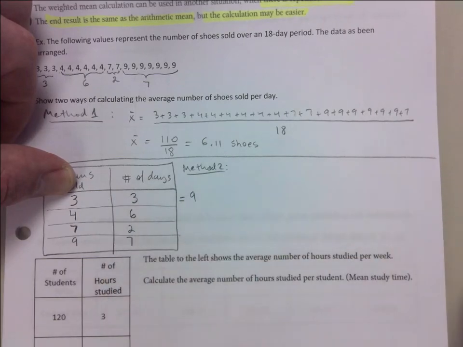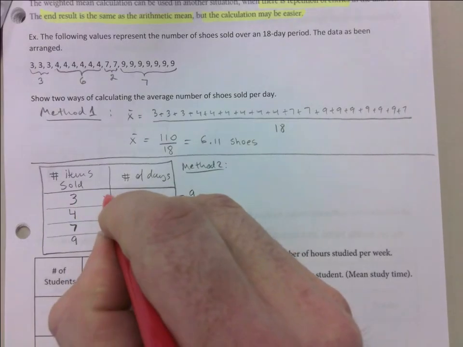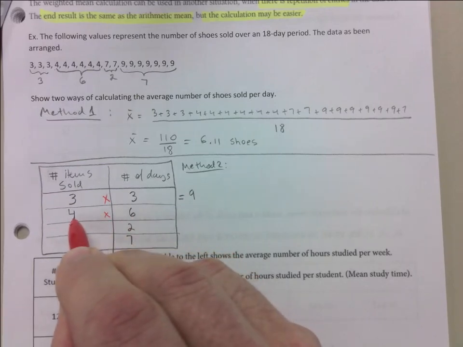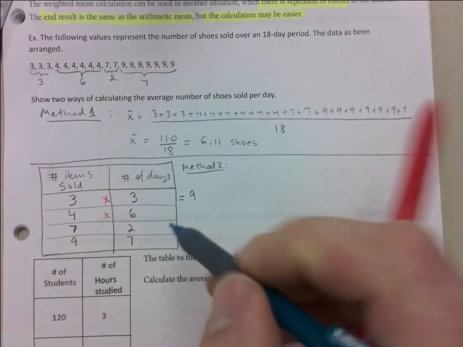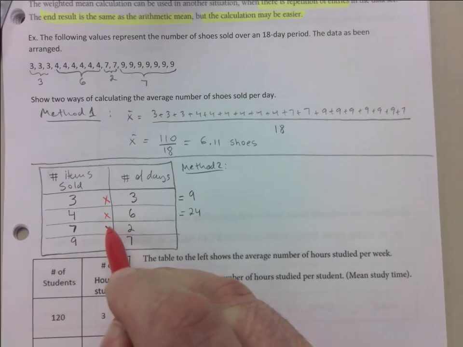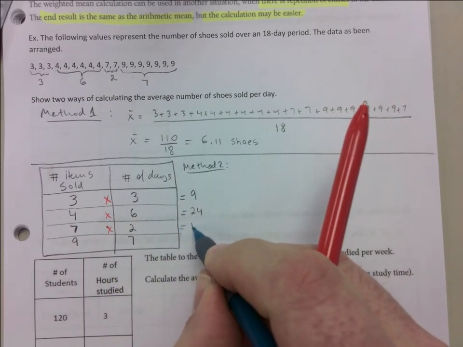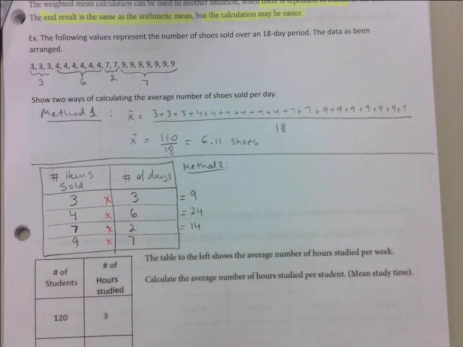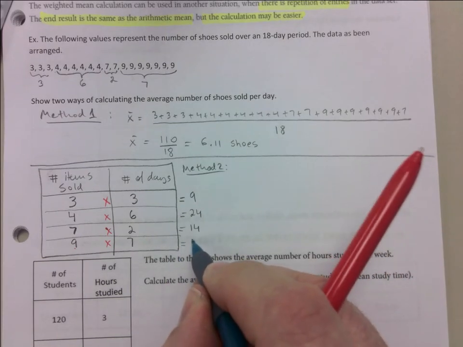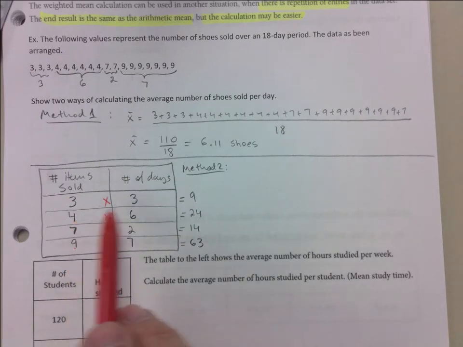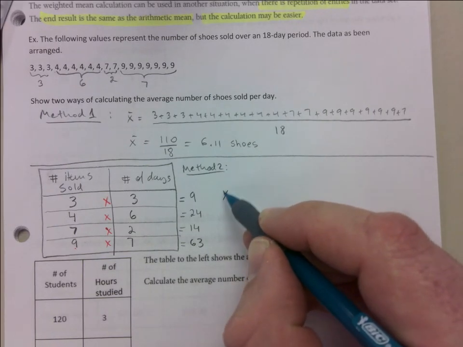Okay, so 3 times 3, I'm going to use a different color here. 3 times 3 is 9. 4 times 6 is 24. 7 times 2 is 14. 9 times 7 is 63. What's going on here? Okay. That's going to be your first step. We multiply, and now we figure out our mean.